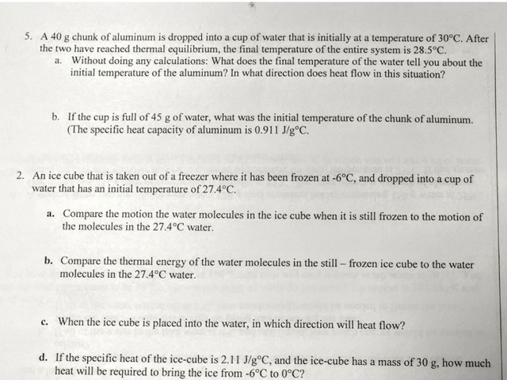So first, read it. It's a 40-gram chunk of aluminum is dropped into a cup of water that is initially at a temperature of 30 degrees Celsius. After they've reached thermal equilibrium, the final temperature of the entire system is 28.5 degrees Celsius. So not even doing any calculations, what does the final temperature of the water tell you about the initial temperature of the aluminum? So think this was our initial for the water, and this was our final for the water. So what does that tell you about the initial temperature of the aluminum?